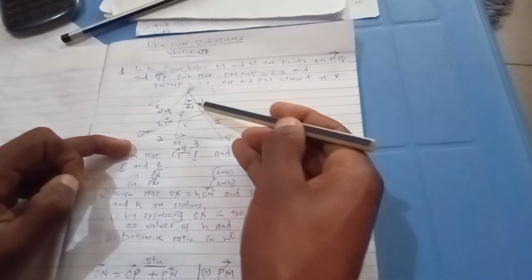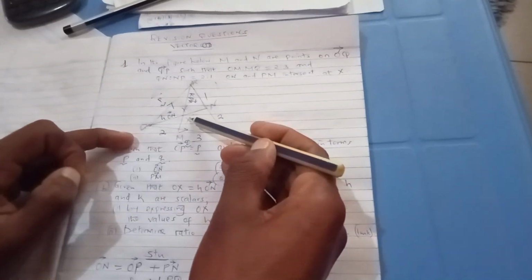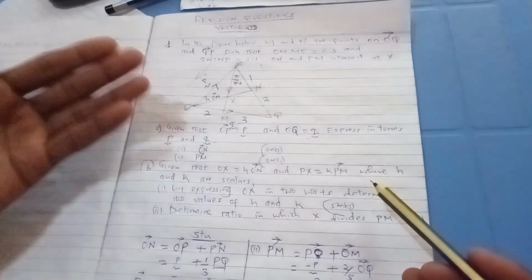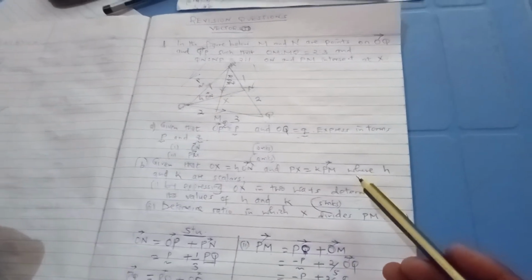It can be OQ, then QP, then PX. Or you can go OP plus PX.